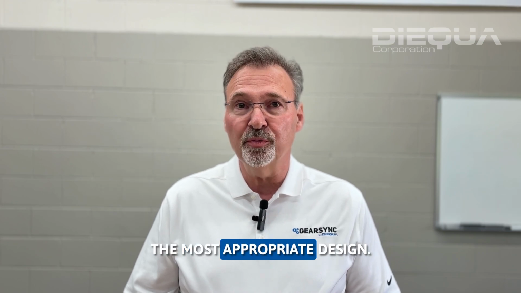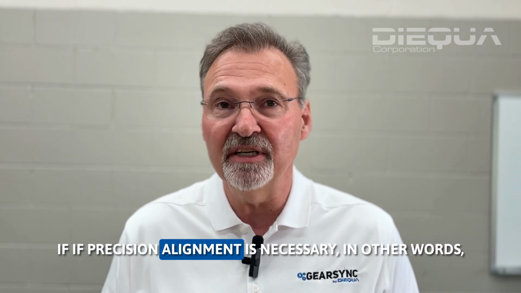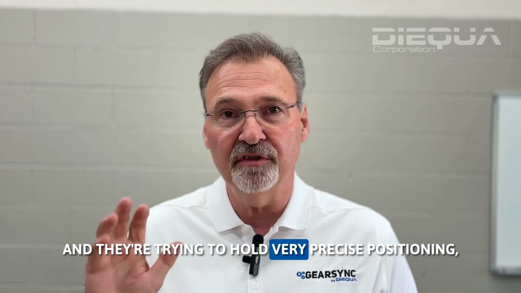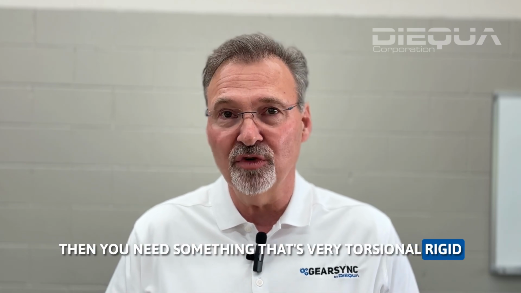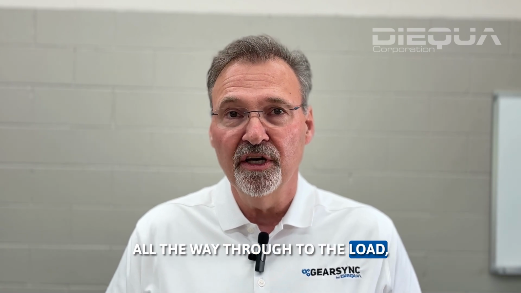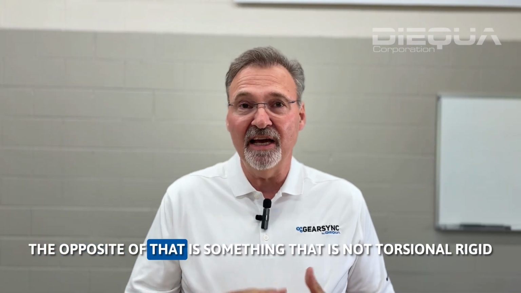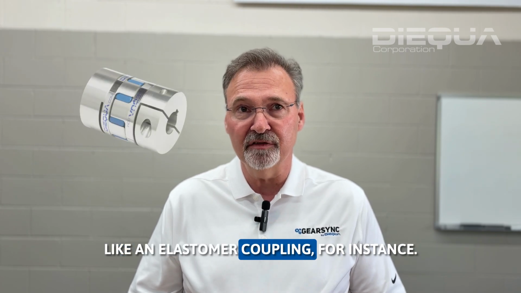In many cases, for instance, if precision alignment is necessary, in other words, there's an encoder on the motor and they're trying to hold very precise positioning, then you need something that's very torsionally rigid, so that from the motor all the way through to the load, you have the exact positioning that the encoder is seeing. The opposite of that is something that is not torsionally rigid, like an elastomer coupling, for instance.